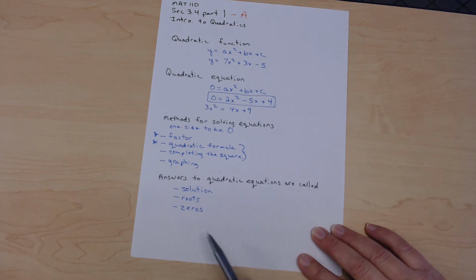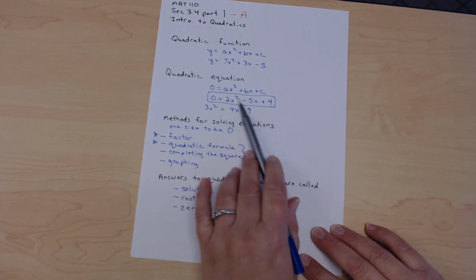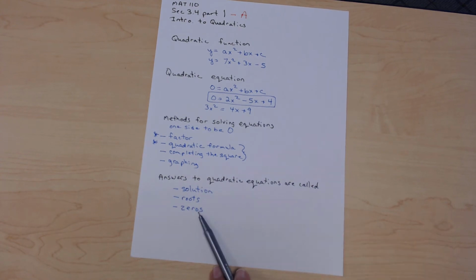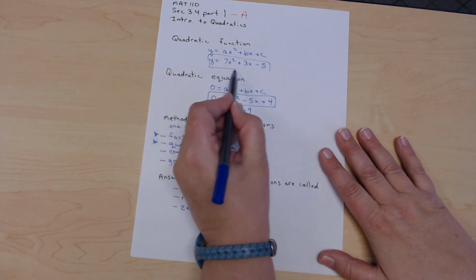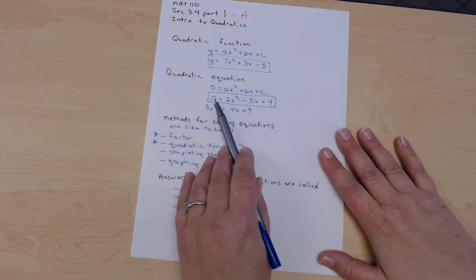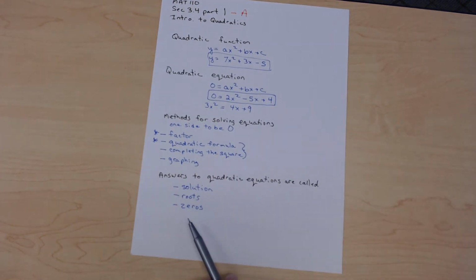Okay. Zeros are because what's the first thing we want to do? We want one side to be 0, so we call those zeros. Also notice, what's the difference between this and this? The y is 0. The y is 0. So that's why we call them zeros.